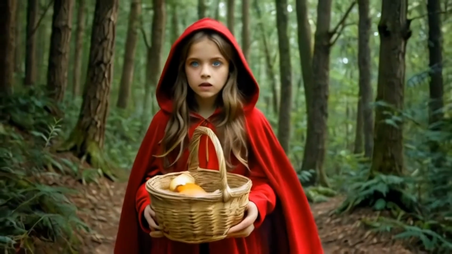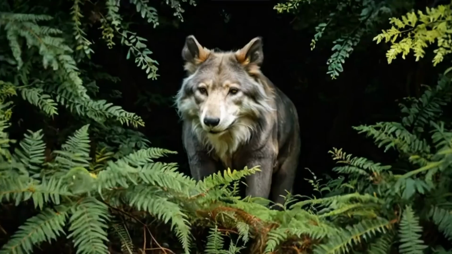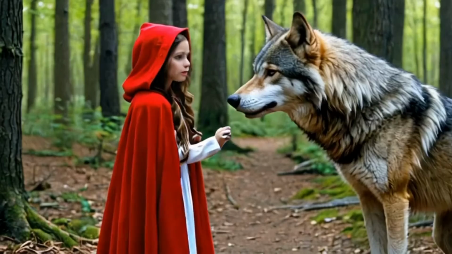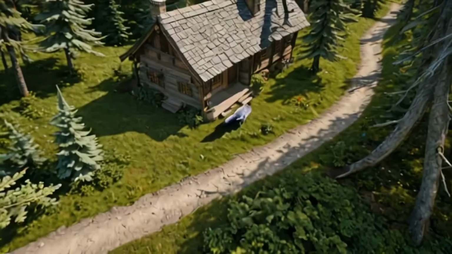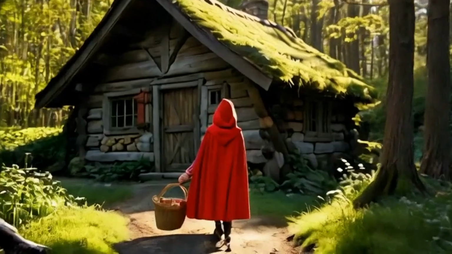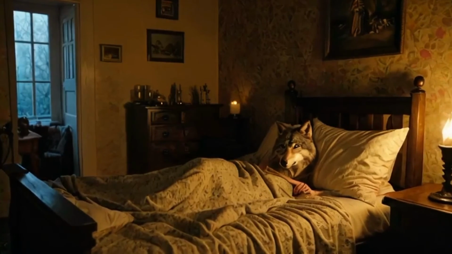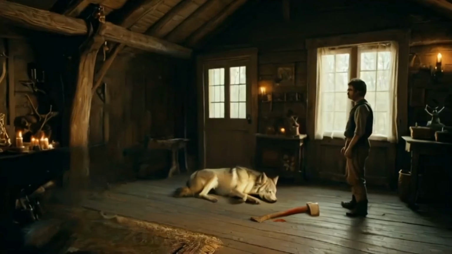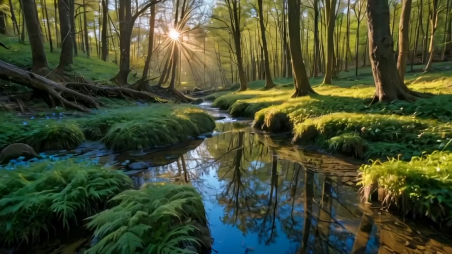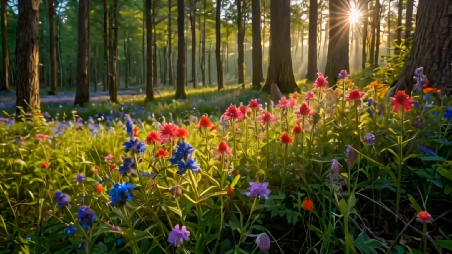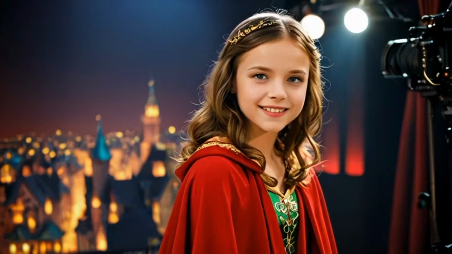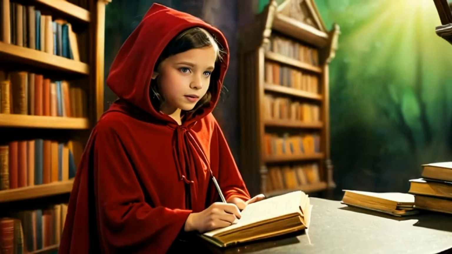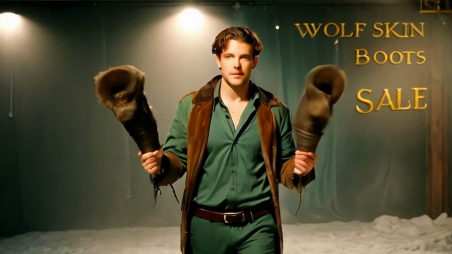As Red ventured into the forest, she encountered the wolf, whose smooth words hid his dark intentions. The wolf swallowed her grandmother whole and taken her place. Luckily, a woodsman was passing close by. Red screamed, and the woodsman rushed in to save her. Now, with the wolf defeated, the forest feels bright and welcoming once more. Red went on TV to tell her story. She went on to write a bestseller. The woodsman sold wolfskin boots, and grandmother opened the Hungry Wolf.